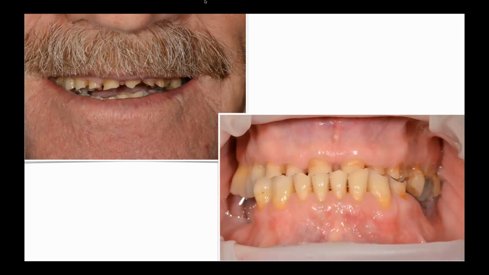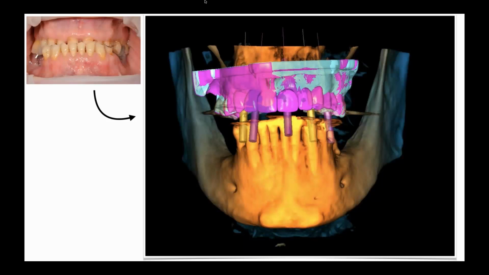Let's look at a case, and then we'll be all set. Again, I know I'm running a couple seconds over. Here's a case where we've brought everything together. Really difficult case from aesthetics and function. And the most important thing is having a vision of what the future is going to look like. And how do we do that? The same way we did when I was creating the wax-ups for these single unit teeth.